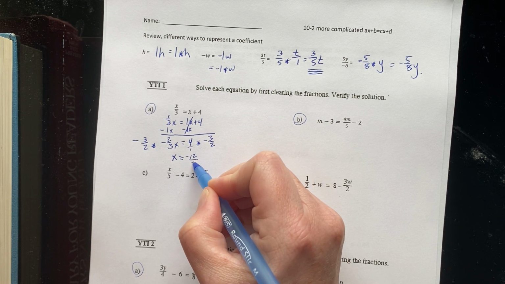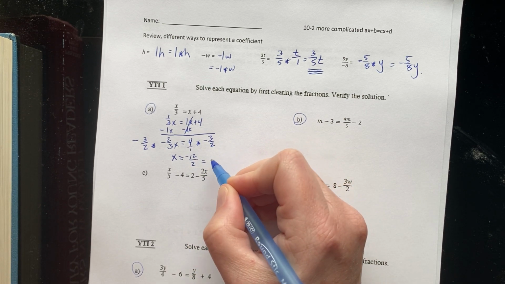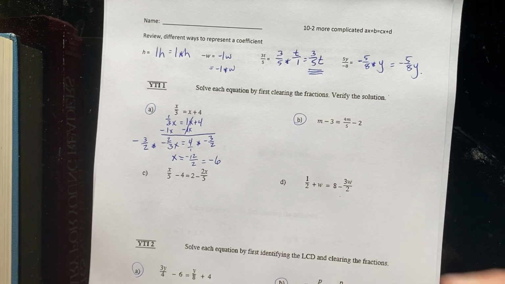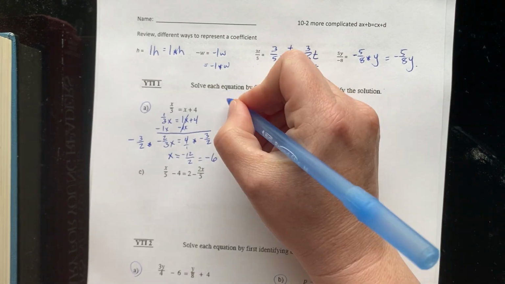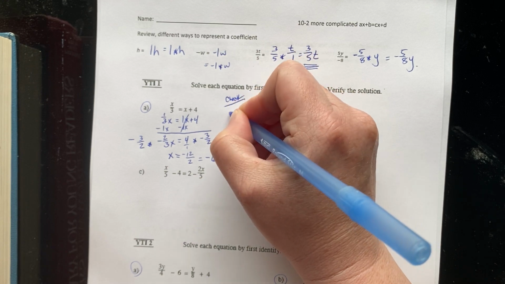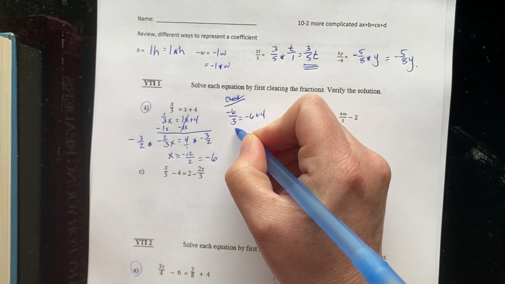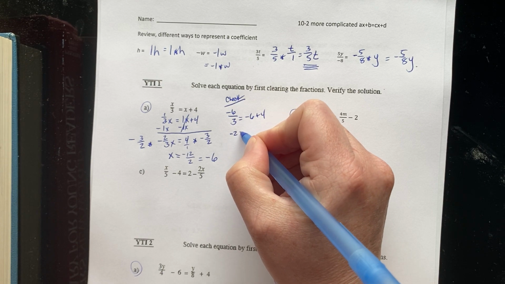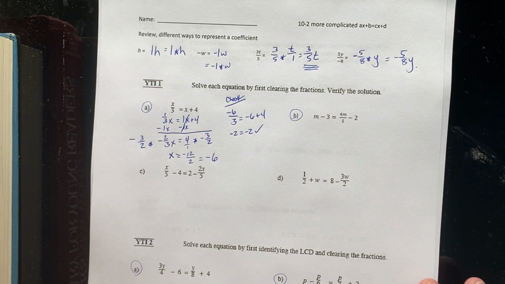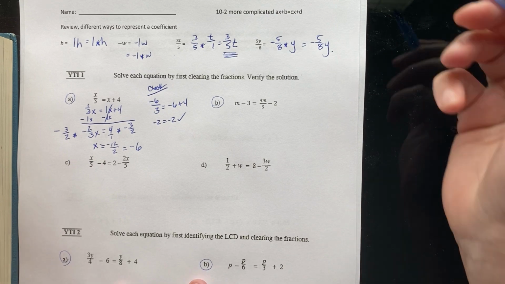Negative 12/2 conveniently gives us negative 6. I can go back in there and do my check step. Negative 6 divided by 3 equals negative 6 plus 4. This is negative 2 equals negative 2. It does check out.